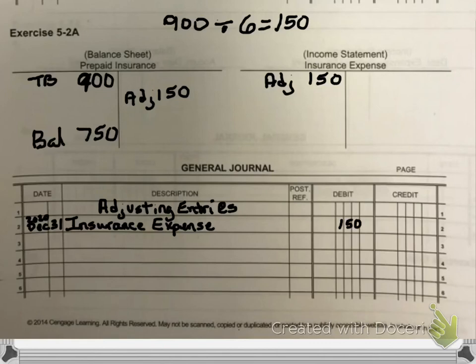And then we're going to indent 1/2 inch and enter our credit, and that is to prepaid insurance. Follow over and enter the amount of our credit. Remember, all journal entries have to balance. Debits have to equal credits. And so there is your adjusting entry for insurance.